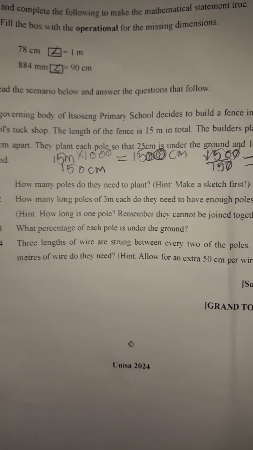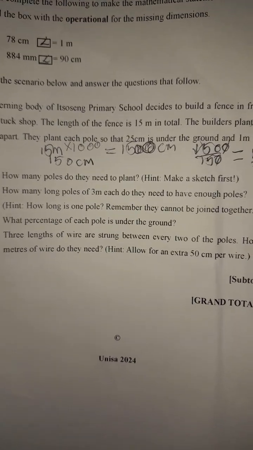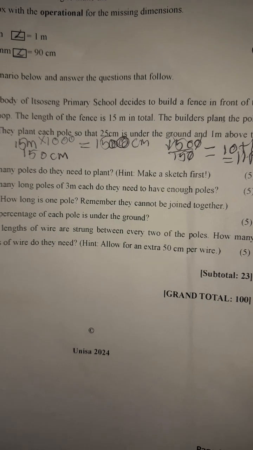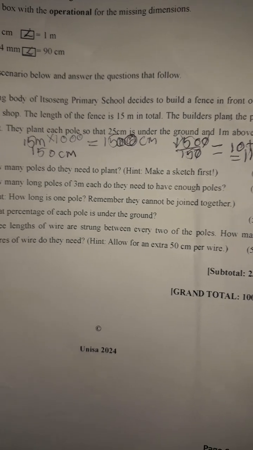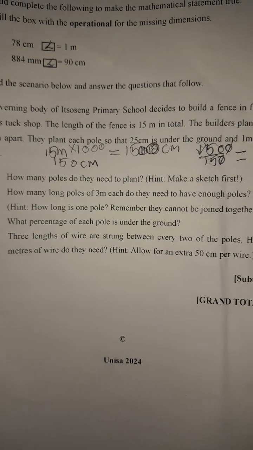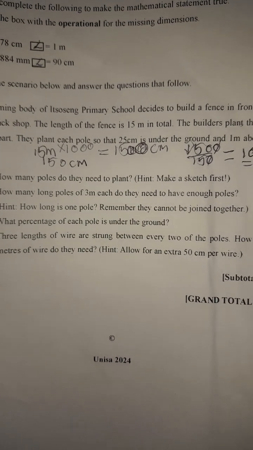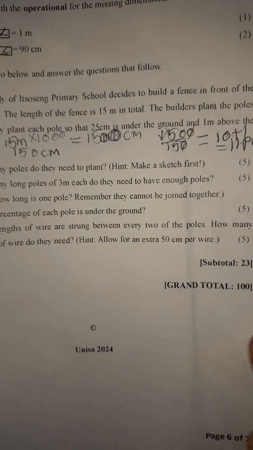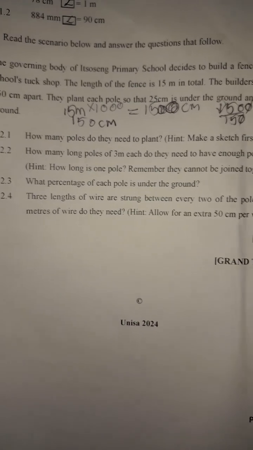You will do well to do a sketch. You will do well to draw a sketch so that you make this scenario appealing. Yes, so you will do well to draw a sketch first. So follow the rules so that you can get all that 5 marks.